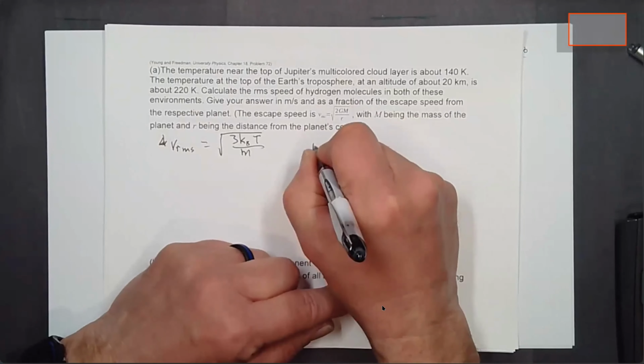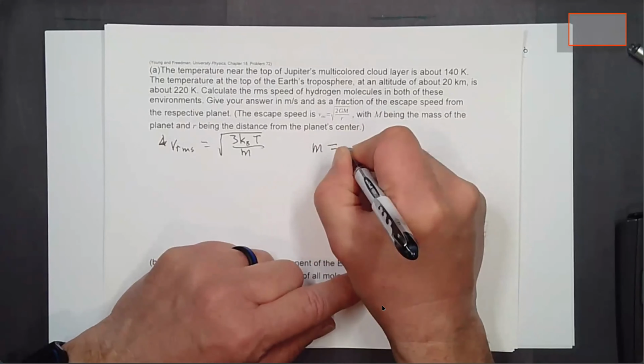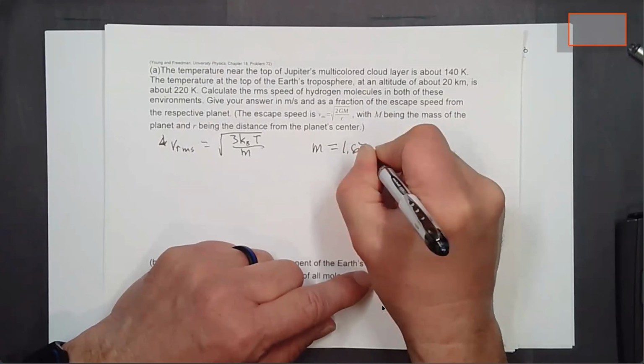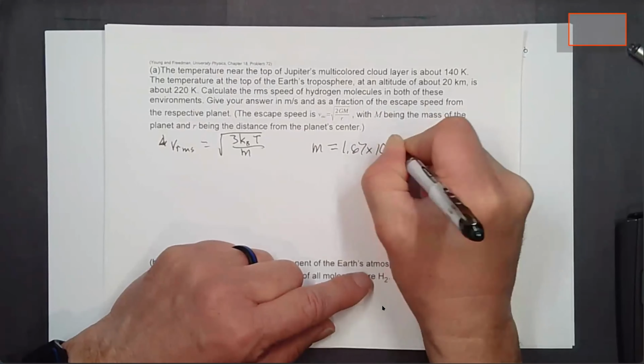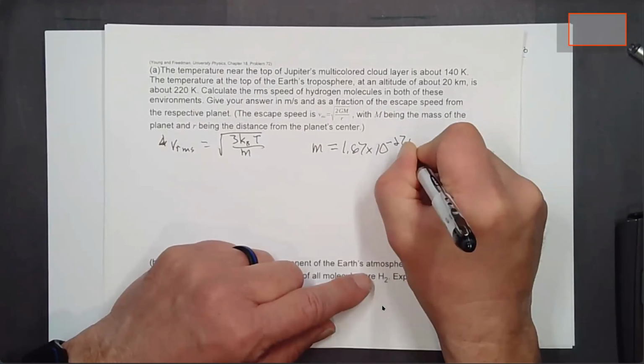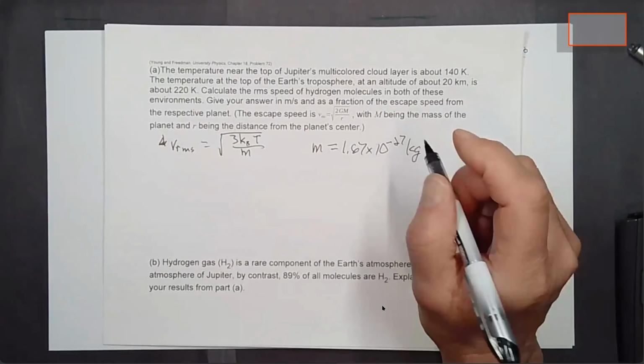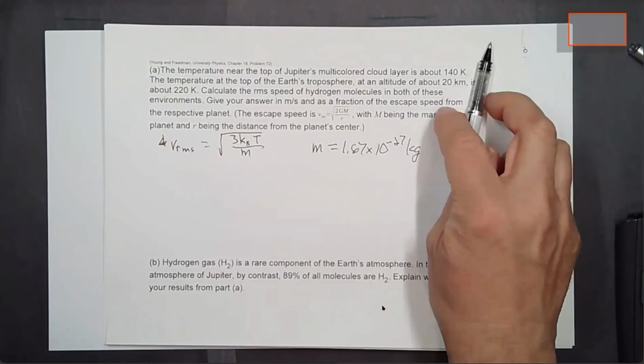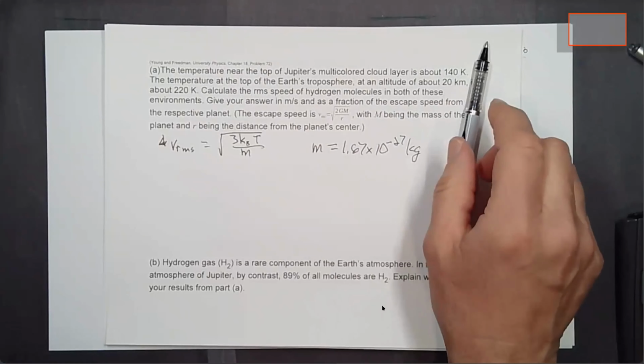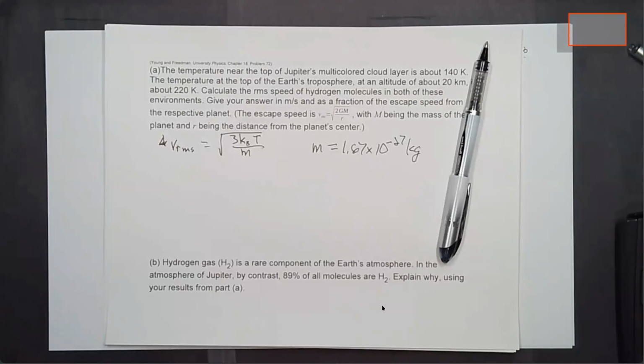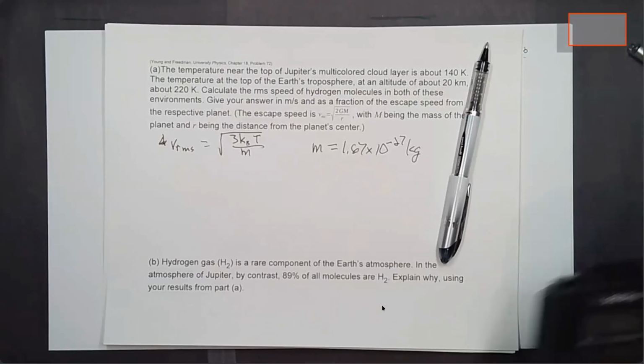So the mass of a proton, you can look it up, but it's 1.67 times 10 to the minus 27th kilograms. Or you could look at the molar mass of hydrogen, which is about 1 gram per mole, or 1 times 10 to the minus third kilograms per mole, divide it by Avogadro's number, and you'd get just about that. In fact, I'm pretty sure we would.